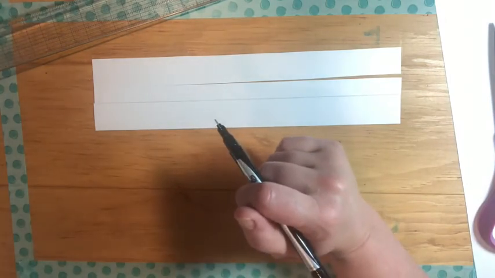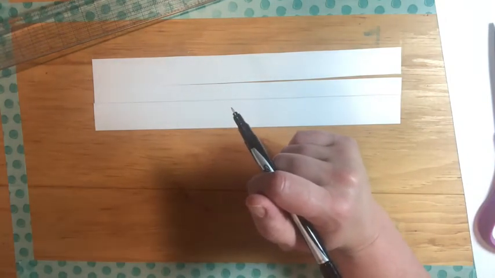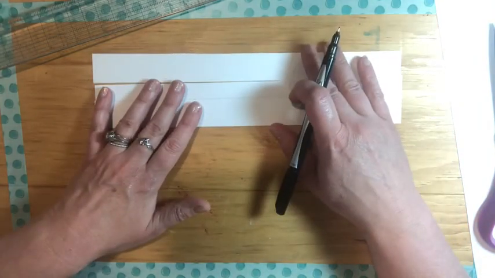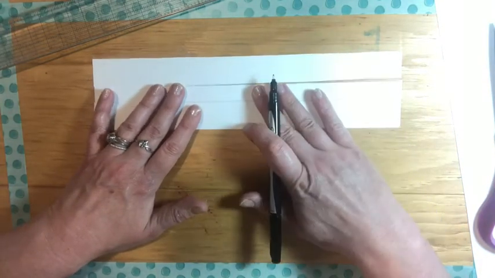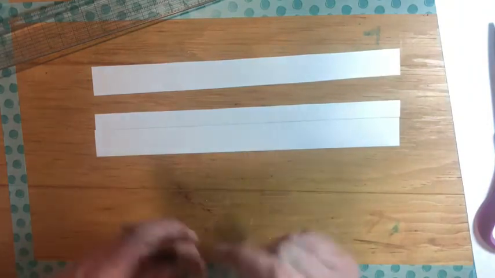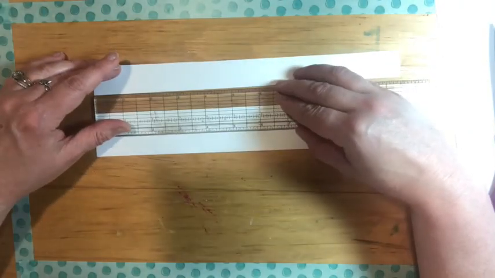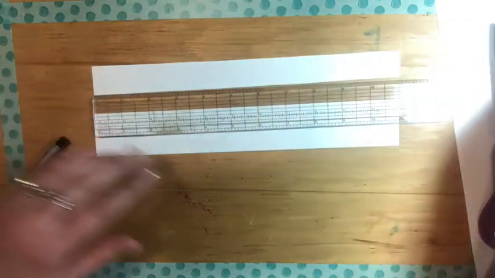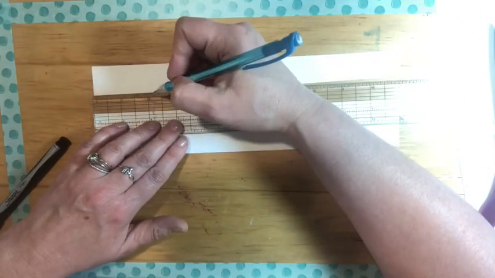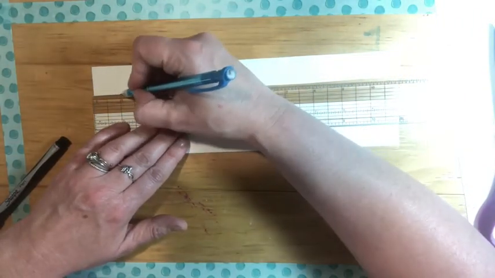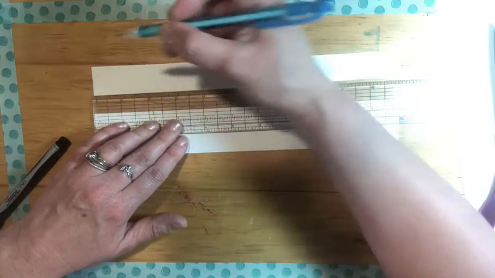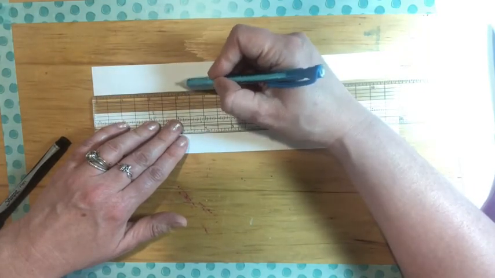So the first thing I'm going to do is draw some eyes. Should I block out where I'm going to put my eyes first? How many eyes am I going to fit on this strip? Maybe I should do little marks every 2 inches or so.